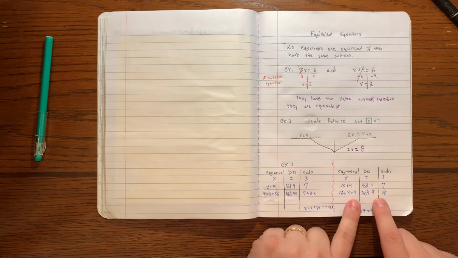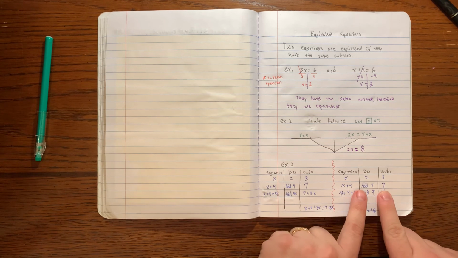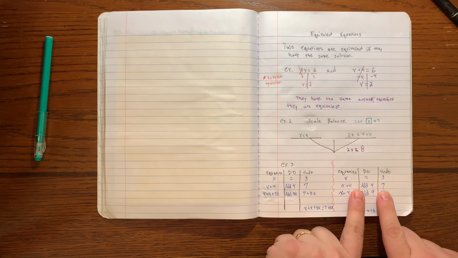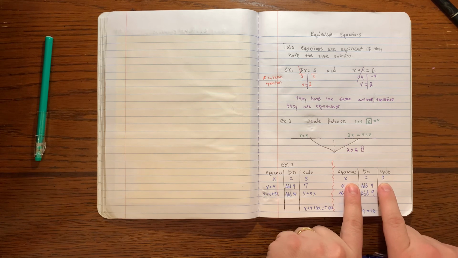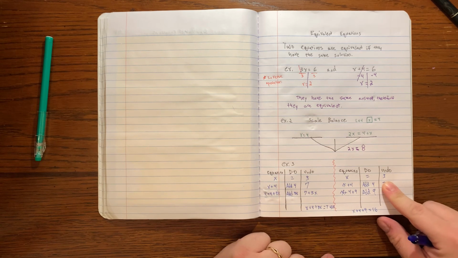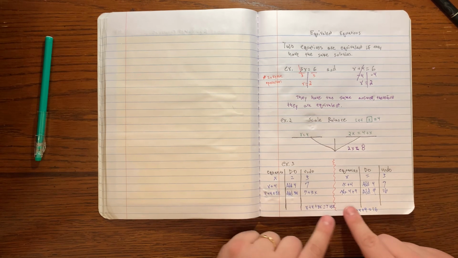And the same over here. The opposite of adding 9 would be to subtract 9. And that would give me x plus 4 equals 7. And the opposite of adding 4 is to subtract 4. And I'd go back to x equals 3. So by doing this, I can get equations on both sides.